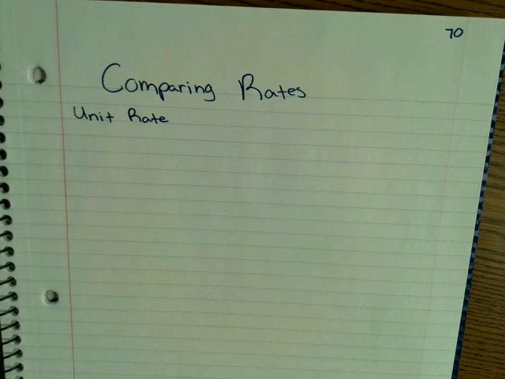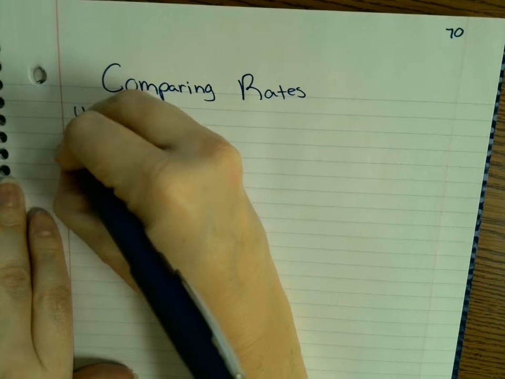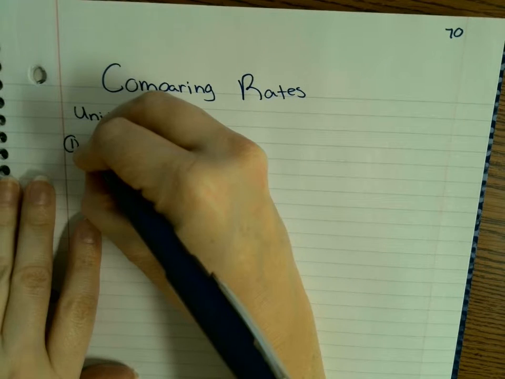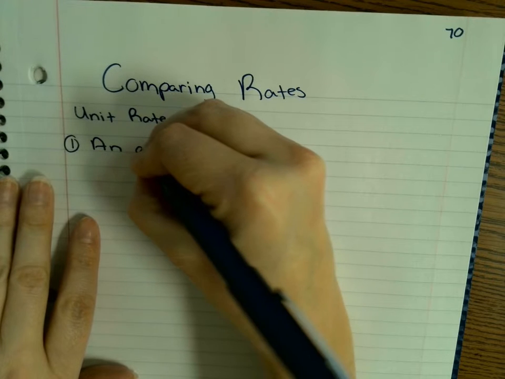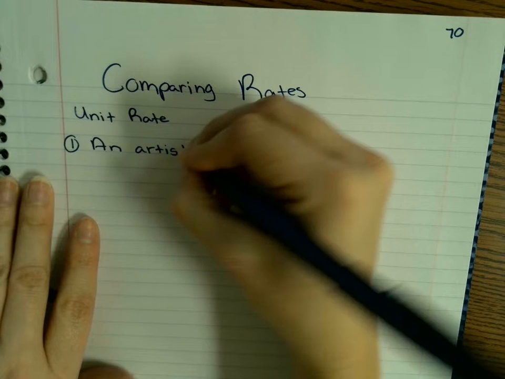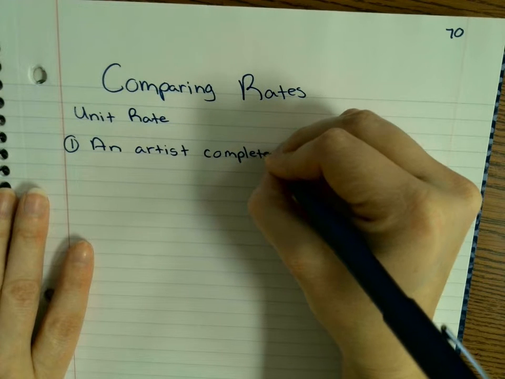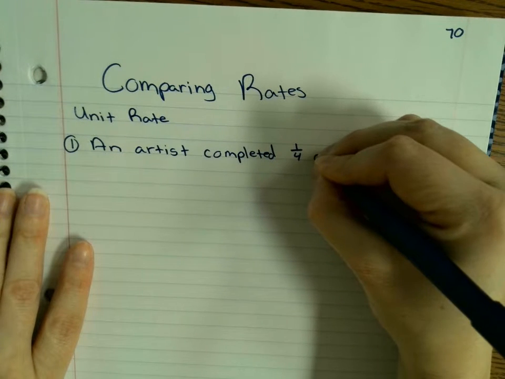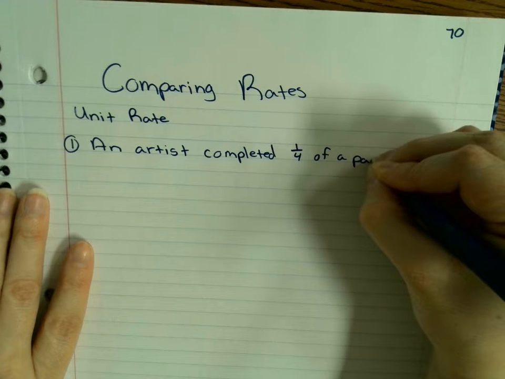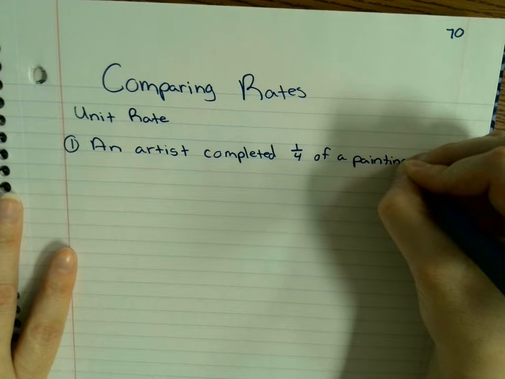So unit rates with complex fractions means that you have a fraction within a fraction when you're setting it up. If we have a problem like the following, we've got an artist working on a piece, and she has completed 1/4 of a painting in 2 weeks.